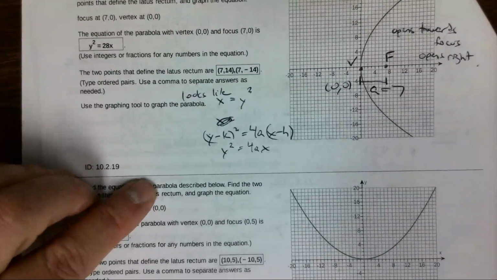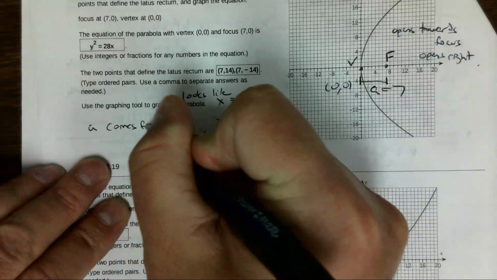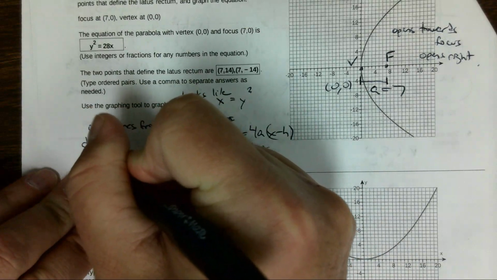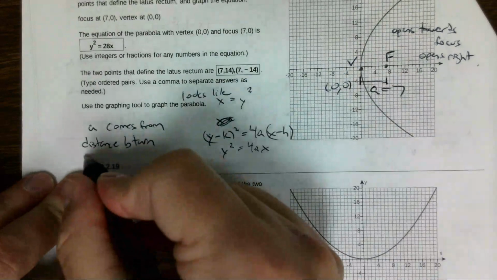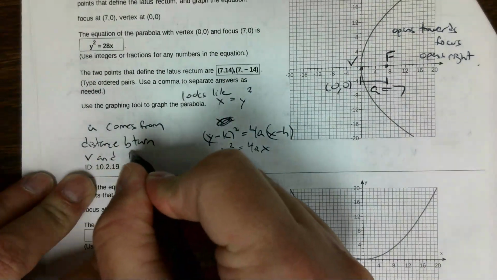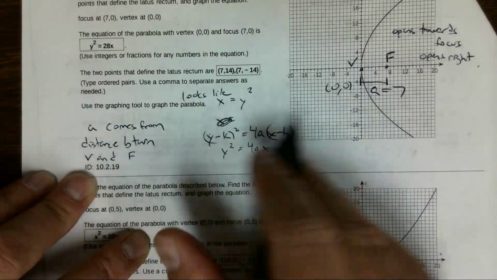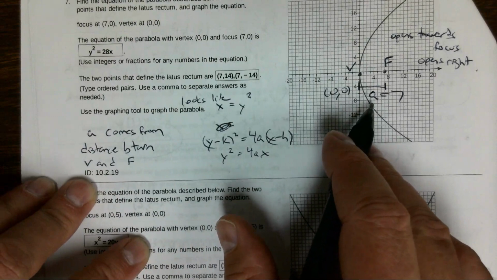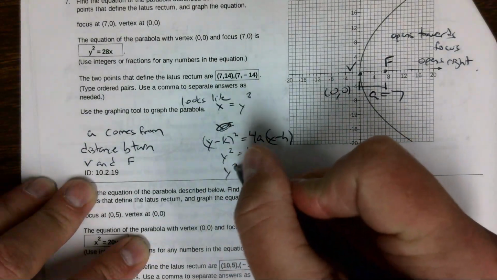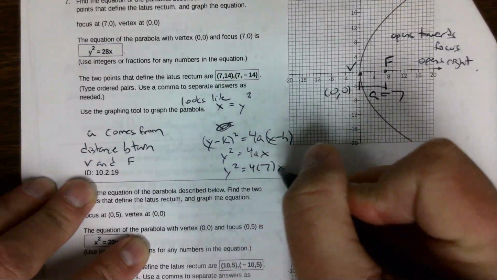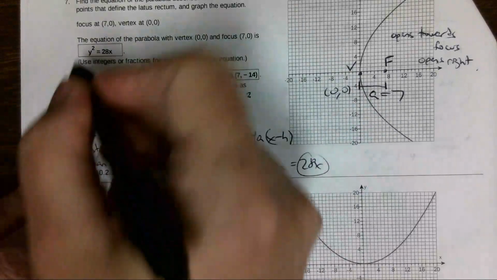The distance a comes from the distance between the vertex and the focus. And so that means from 0 to 7. And so that's 7. So y squared equal 4 times 7x, which is 28x. And so that's why you get that answer.